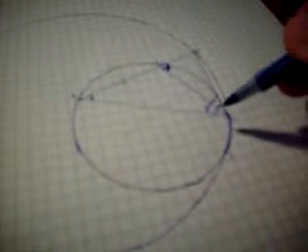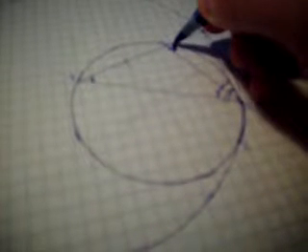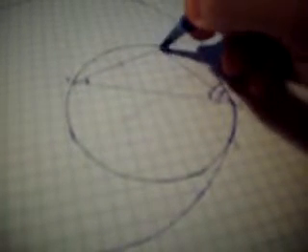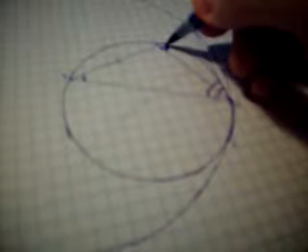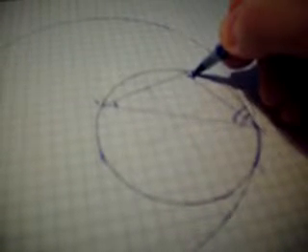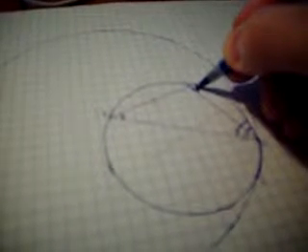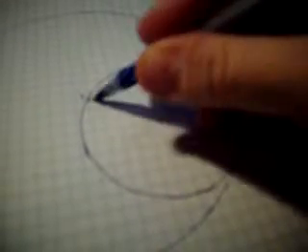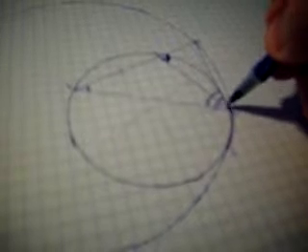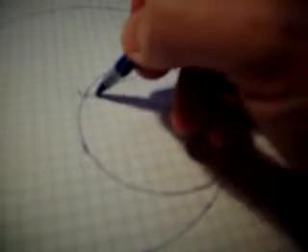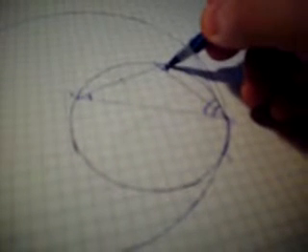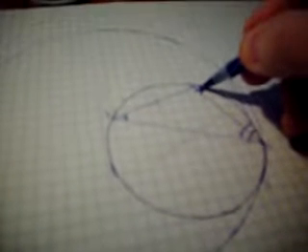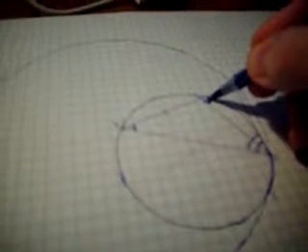Alright, now let's go back to BCD. Here is BCD, just like that. This angle here is equal to CDA plus DAC. It is equal to CDA right here plus DAC. These two here equal this here. And that was because of Euclid Book 1, proposition 32, by the way.